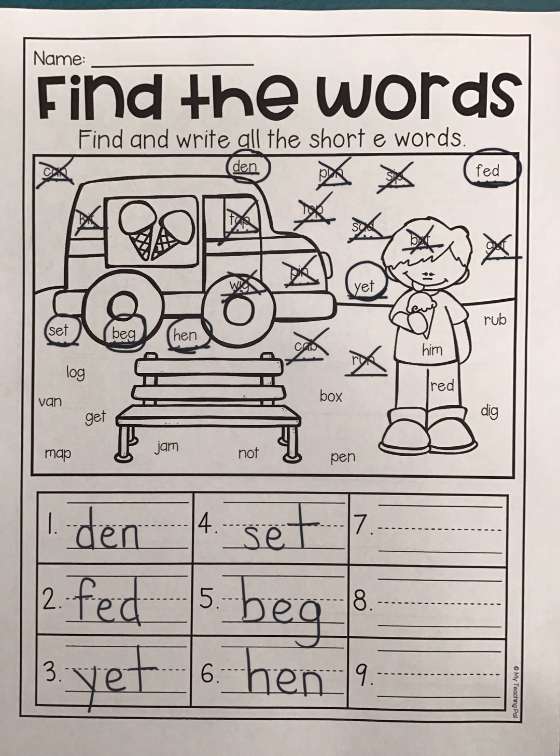Him. Does him have short E? Nope. Cross it off. Our next word is rub. Does rub have short E? Nope. Cross it off. Log. Does log have short E? Nope. Cross it off. Van. Does van have short E? Nope. Cross it off.